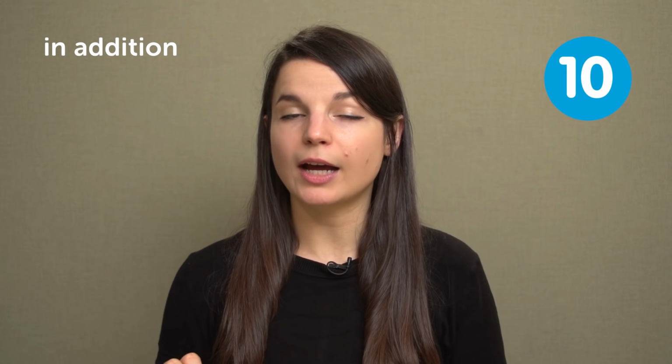In addition. In addition, this is a really good word for more formal situations. I like to use in addition in writing. I don't really use in addition in speaking unless I'm trying to be very formal for some reason. Similar to additionally as well.